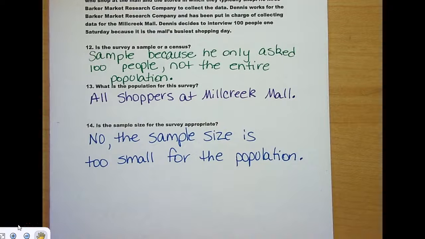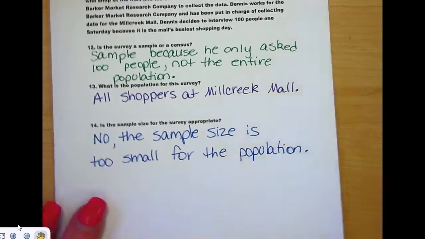I feel like he didn't really go out of his way. I feel like there are people that shop during the week that he wouldn't be asking questions to. I think people that shop during the week would probably shop at different stores, because if he wants data about what stores they typically shop in, I would think older people during the week maybe would shop at different stores than other families on a Saturday. So I think that's going to change your data a good bit. All right, let's put that to the side, and we'll put it in our journal in just a minute.